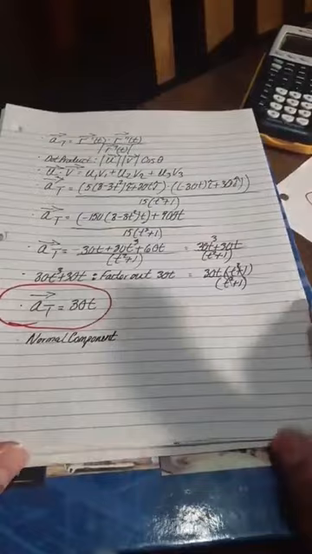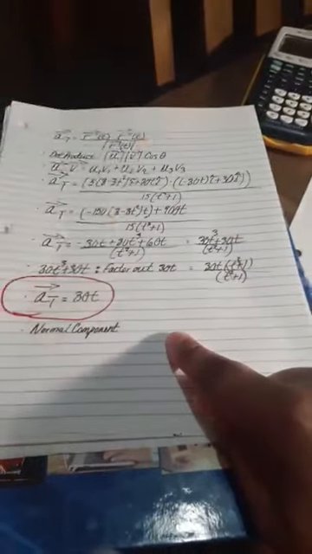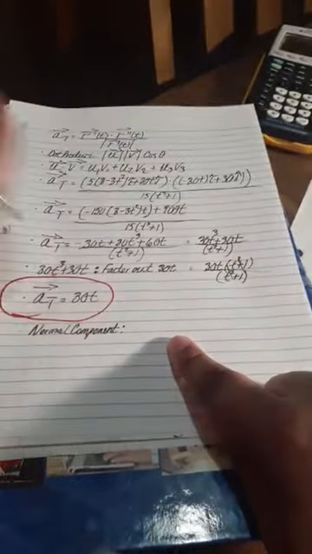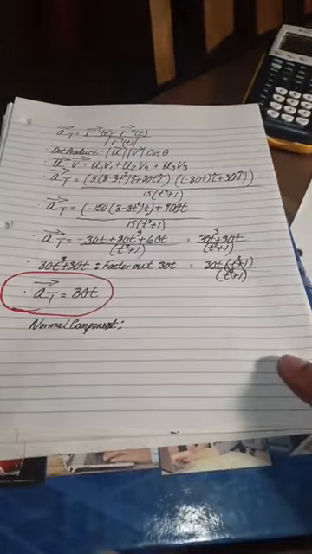I think I spelled component wrong earlier. I think it's two n's, I believe. Is it two n's or just one n? I don't know. I got good math and physics skills, but I guess the spelling skills eluded me.